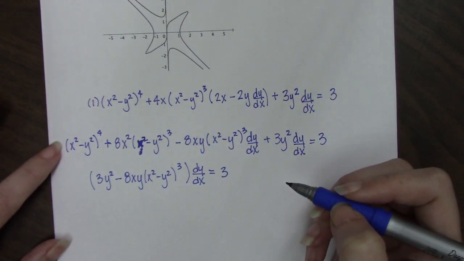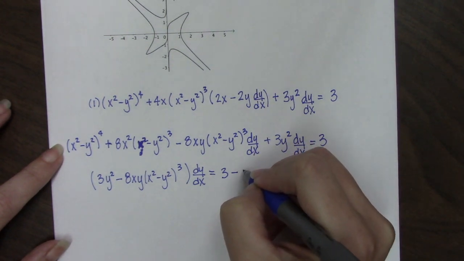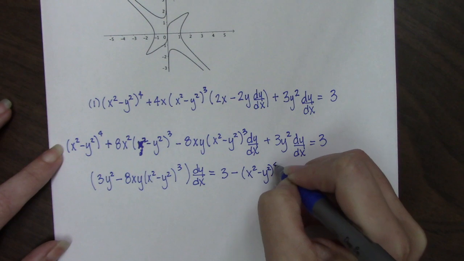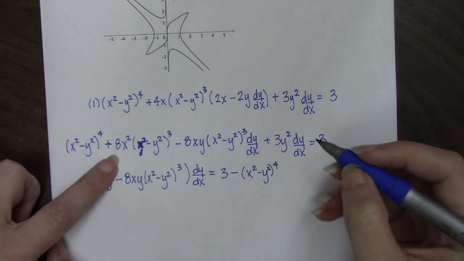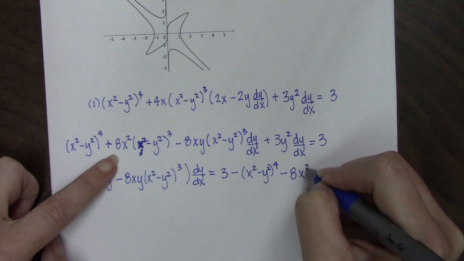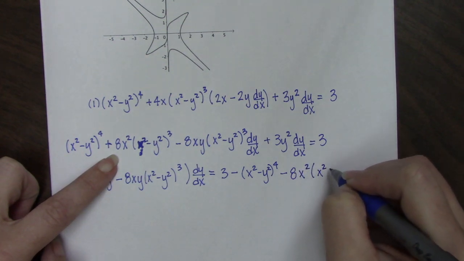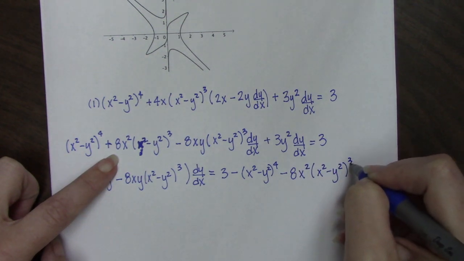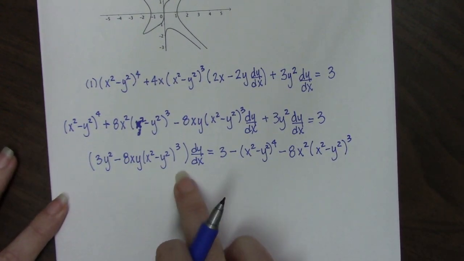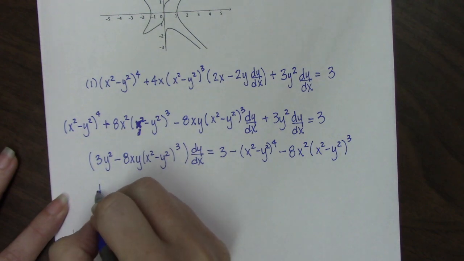This term is positive, so when I move it, it gets subtracted from both sides. And then the final step to get dy/dx by itself will be to divide both sides by this.